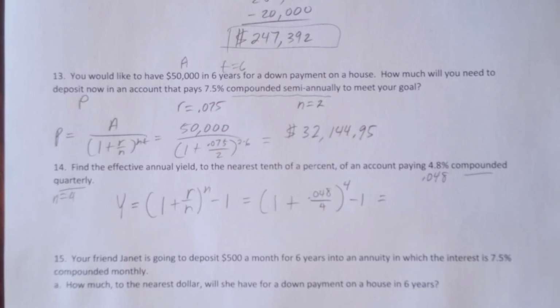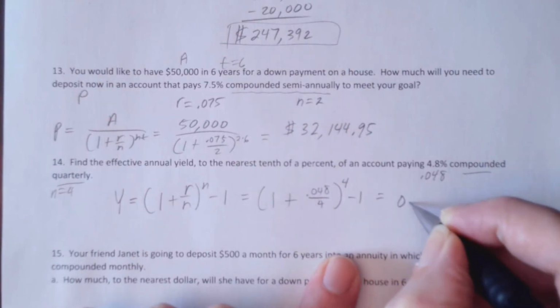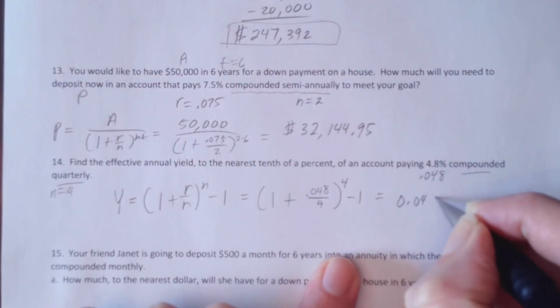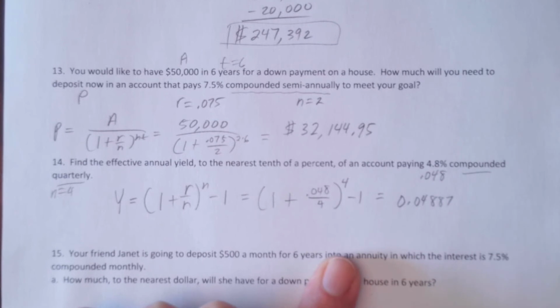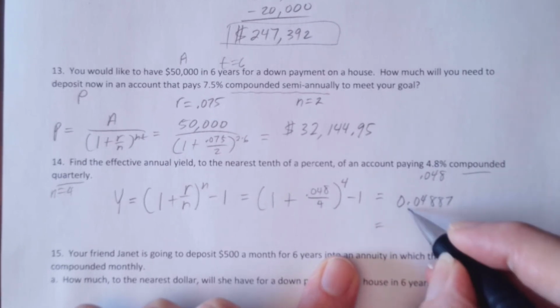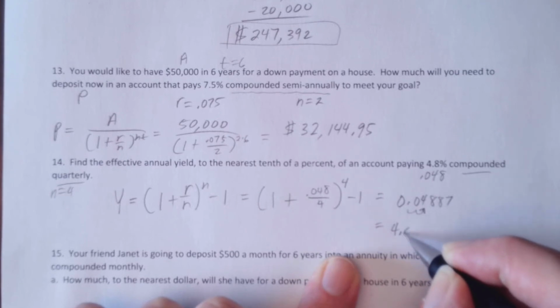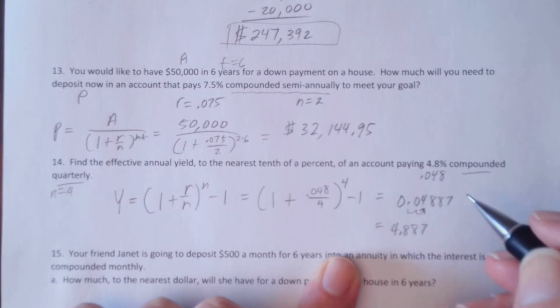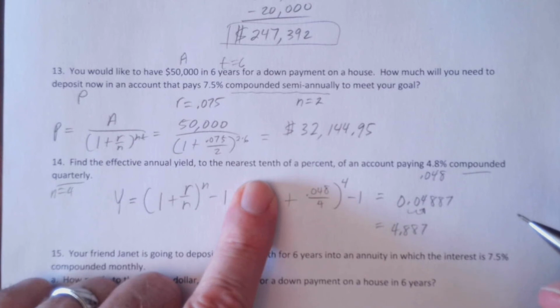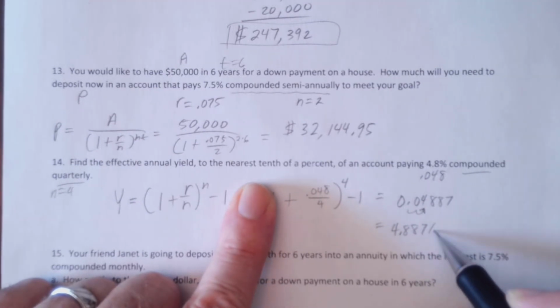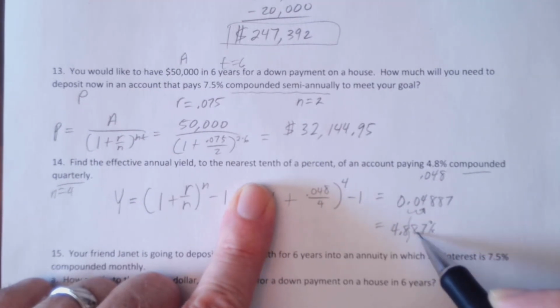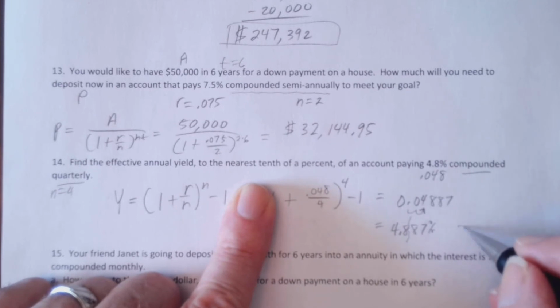I'm going to assume that you can get that into your calculator, and you should get 0.04887. I like to write a lot of decimal places. And then let's move the decimal 2 to the right, and we can write this as 4.887%. But it says to the nearest 0.1%, so we're basically cutting it off right here. So we'll round that 8 up 1, and so this becomes 4.9%.